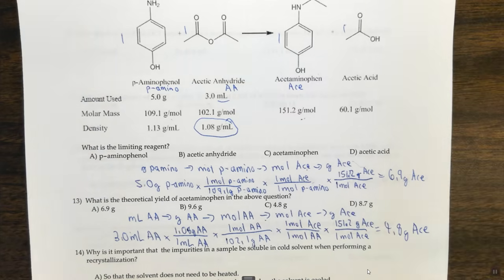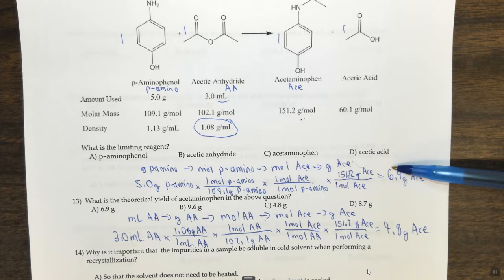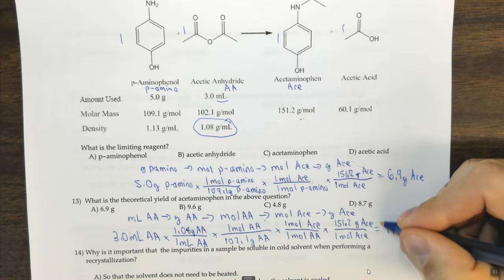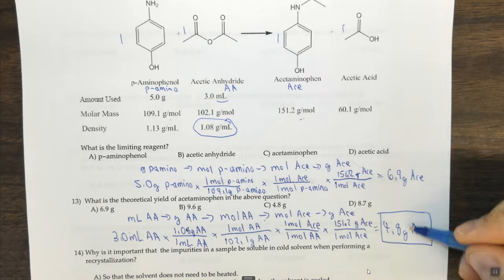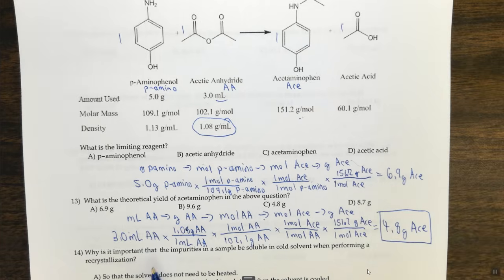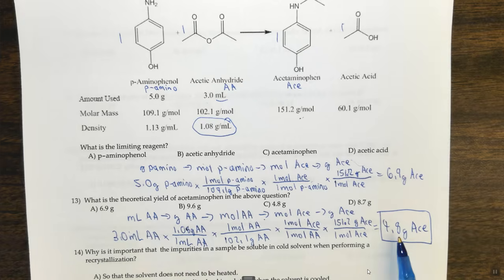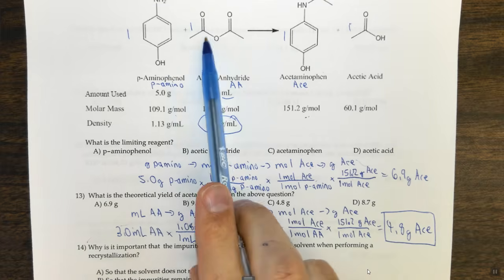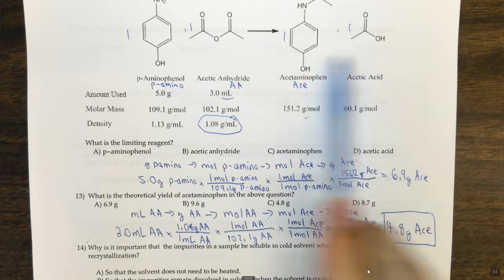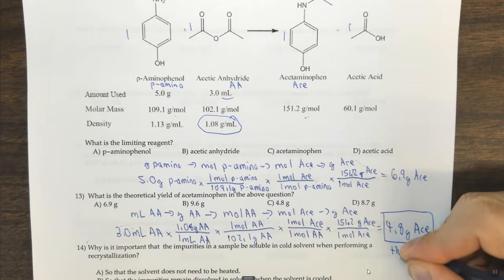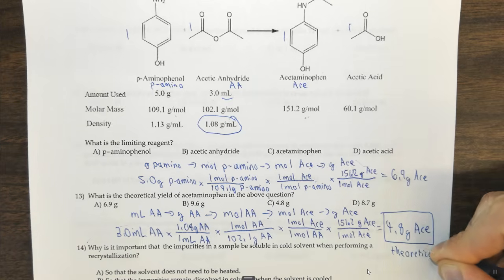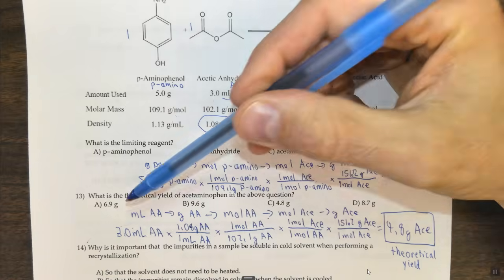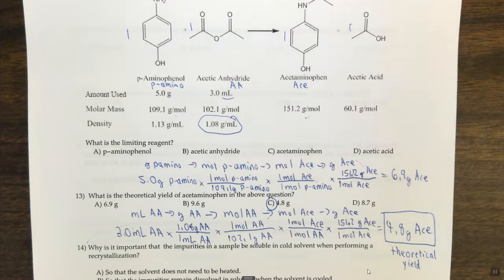So how much are we going to make? Are we going to make 6.9 grams with all of our p-aminophenol, or are we going to make 4.8 grams with all of our acetic anhydride? The answer is 4.8 grams because it's less. This is the most acetaminophen I can make with all of my acetic anhydride. Said another way, when I make this much acetaminophen, I have no acetic anhydride left. If I have no acetic anhydride, I can no longer complete this reaction. So this is the theoretical yield, which answers question number 13, which is 4.8 grams.